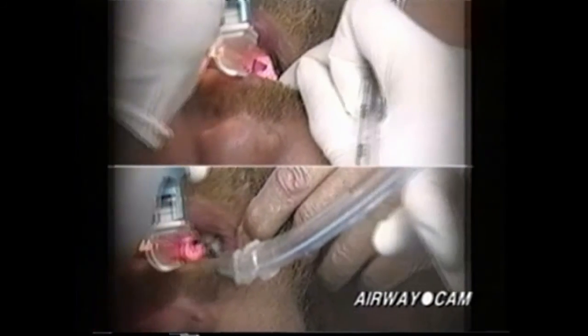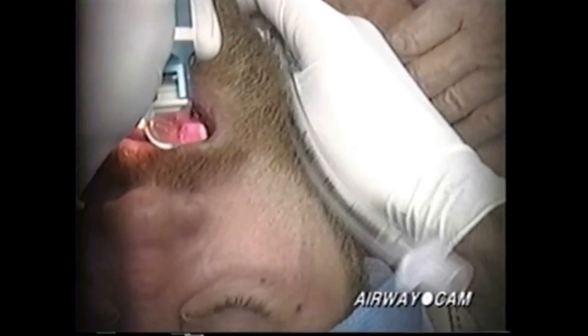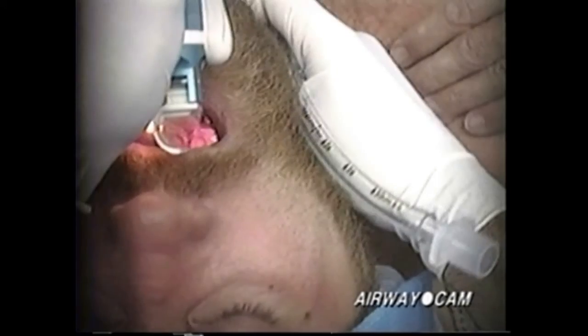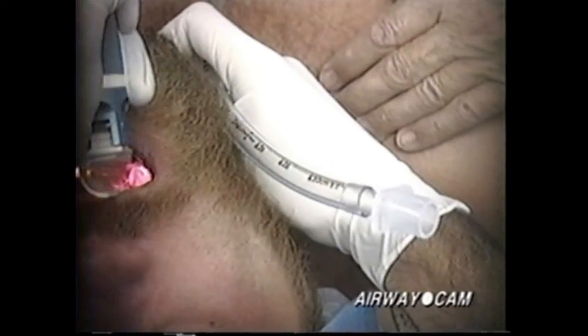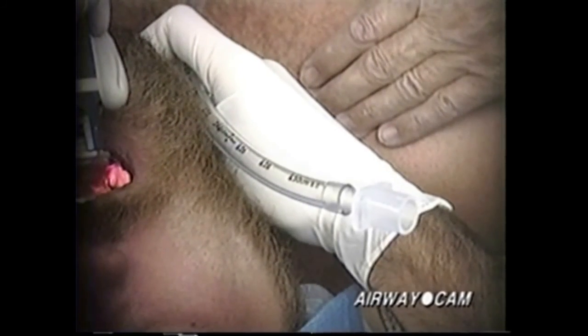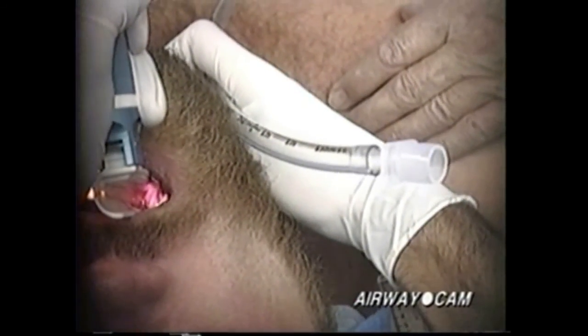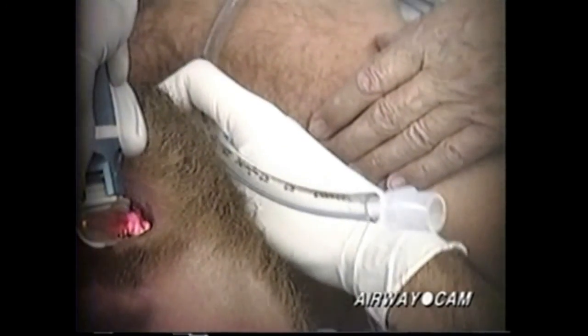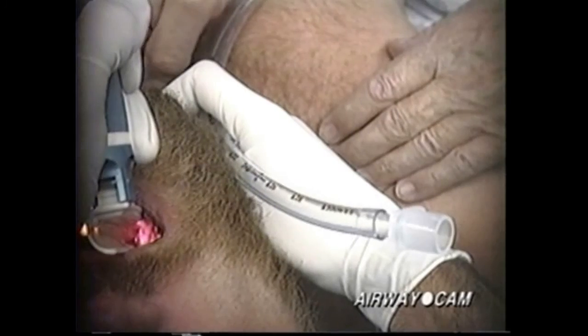In slow motion, let's take a repeat look at the use of laryngeal manipulation by pressing on the thyroid cartilage on the anterior neck. While pressure on the cricoid cartilage by an assistant is often used to prevent passive regurgitation of stomach contents, pressure on the thyroid cartilage aids landmark recognition and visualization.